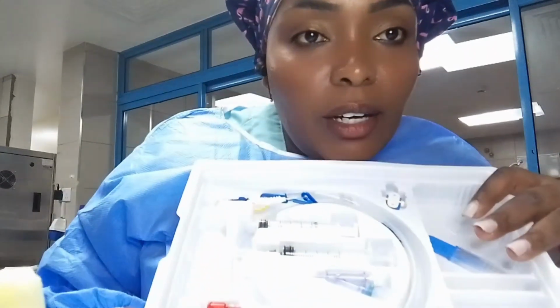This is how it looks when it's opened. This is how it looks inside, and I will show you bit by bit what is found inside my kit.